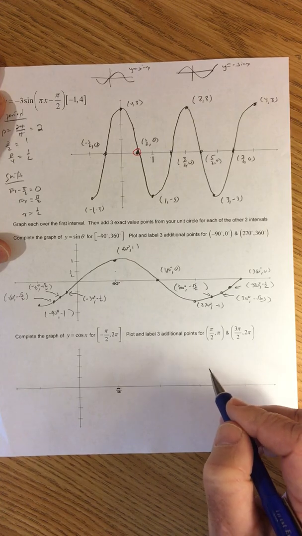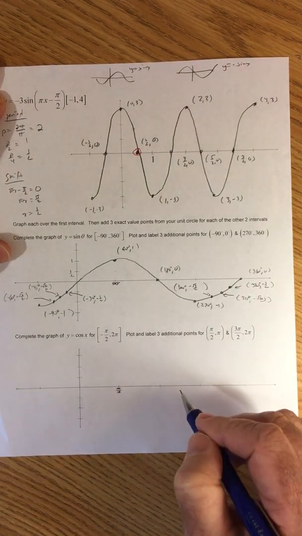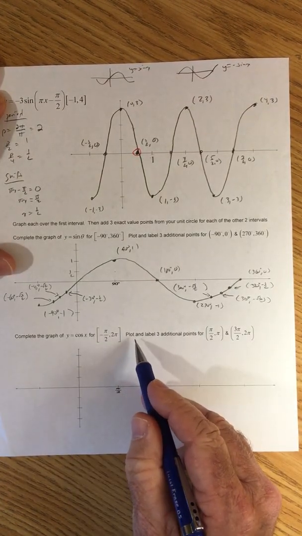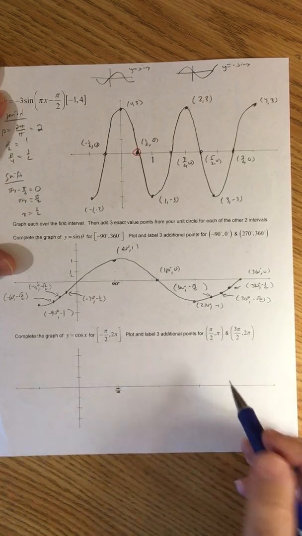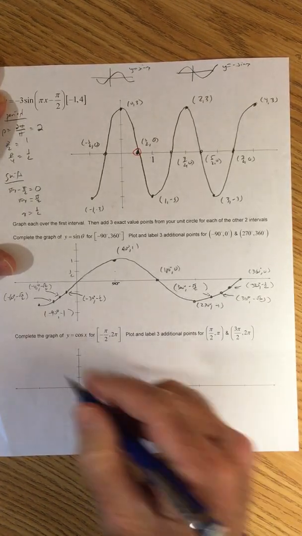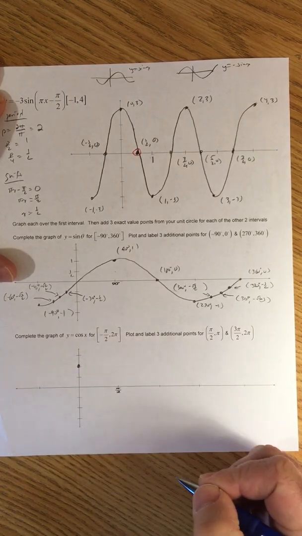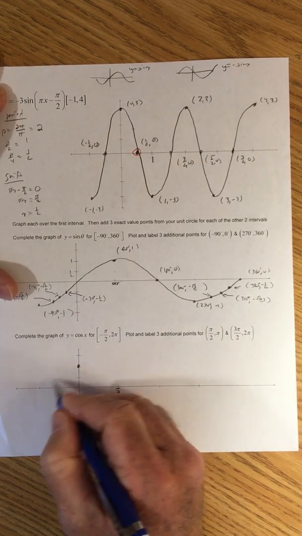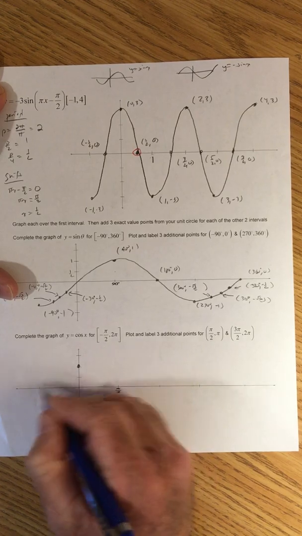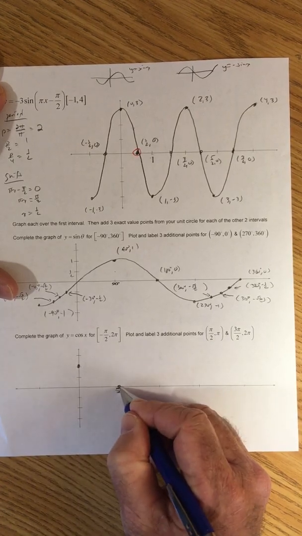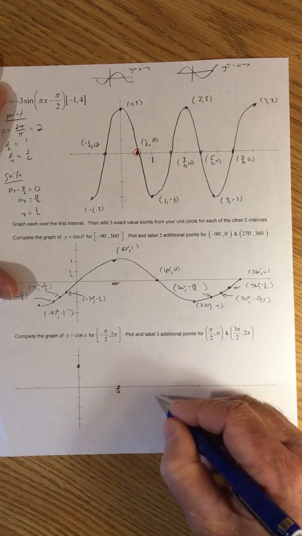And you should check by grapher. Look at your parent graphs. All right, this is cosine between -pi over 2 and 2 pi. Again, it's a parent graph. The cosine parent graph is at a high point at the axis, and -pi over 2, and we use a scale of 1/2 again.